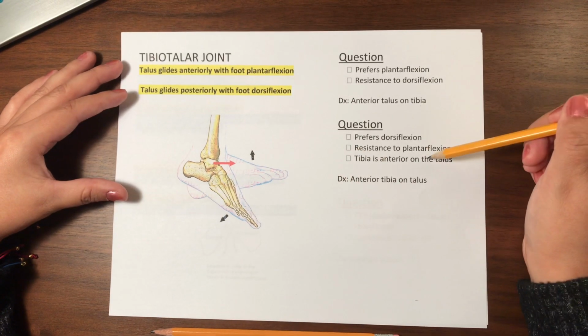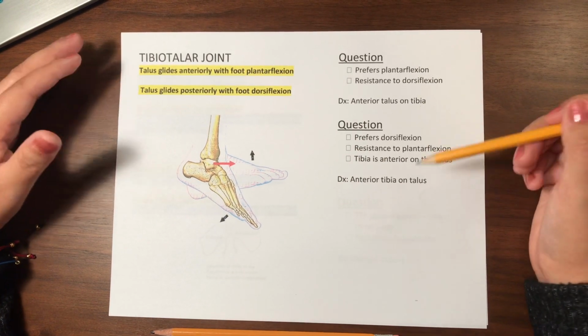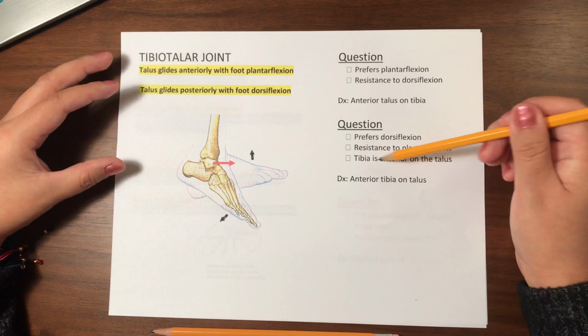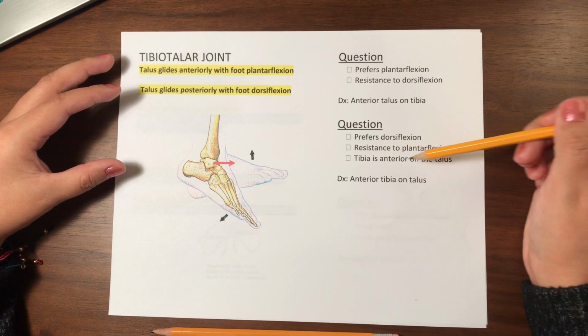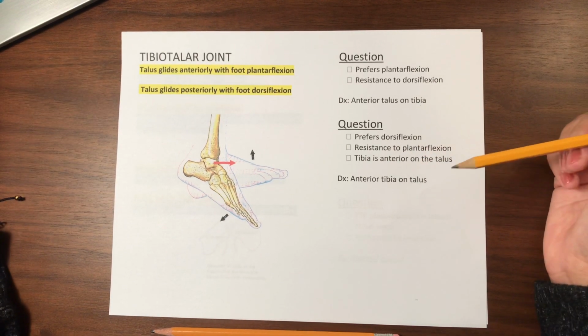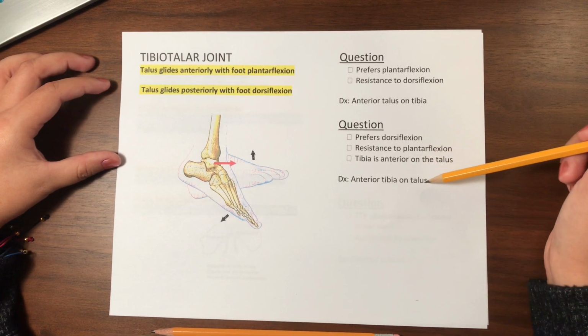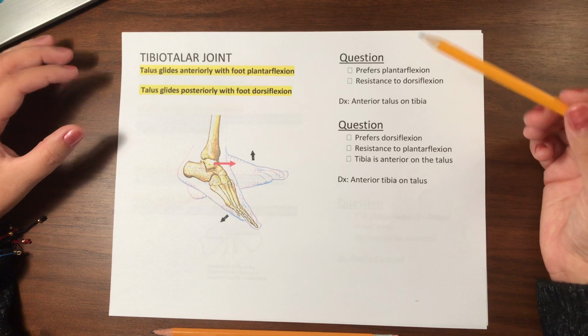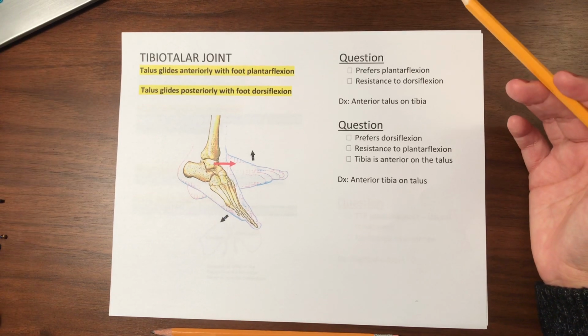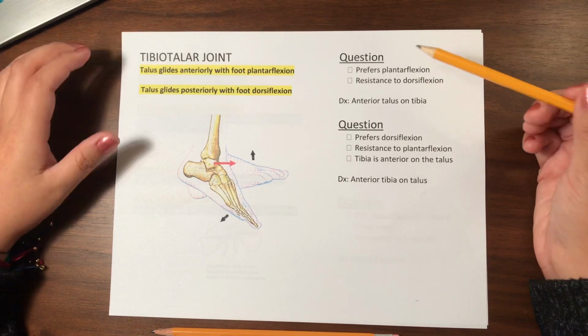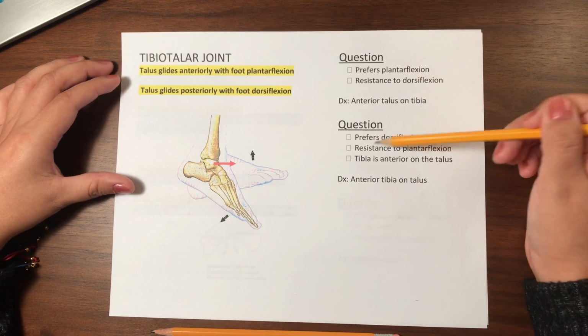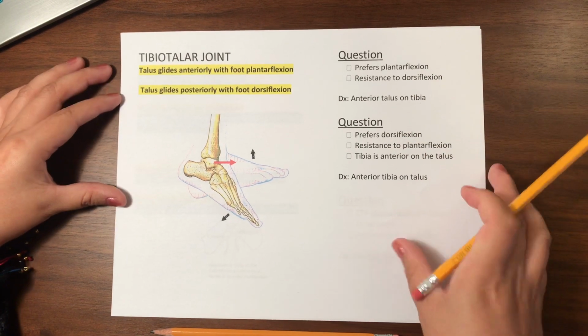But wait, let's say the test writers also add on that through palpation they feel that the tibia is anterior on the talus. What's our diagnosis then? Our diagnosis would be anterior tibia on talus, which is just another way of saying posterior talus. All right, guys, just don't let that confuse you. Just try to focus on those exam findings and what they're trying to tell us.